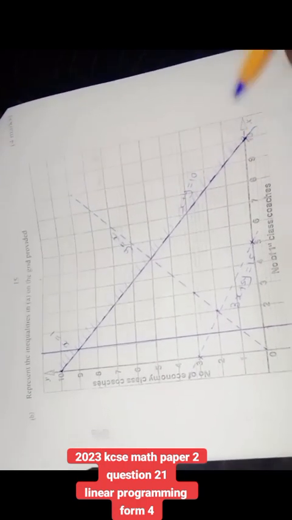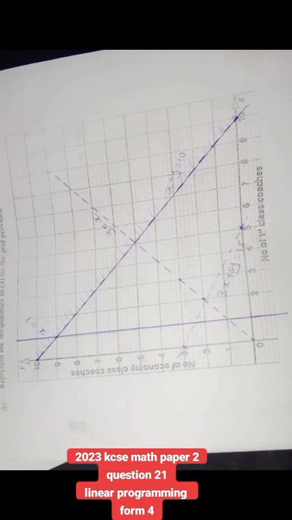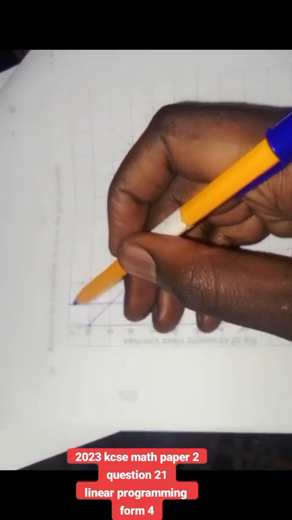Then we look at the other one. X is equal to 1. So if x is equal to 1, we are going to shade outside, because anything from 1 going to the x-axis should be the wanted side. So we are going to shade the unwanted side.